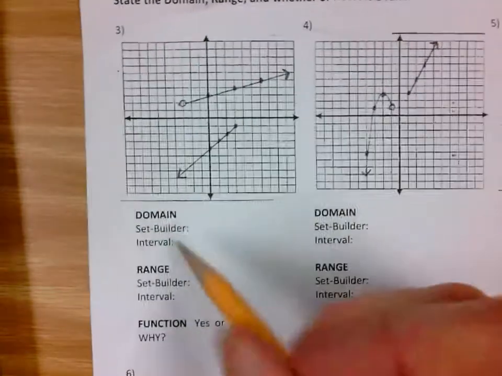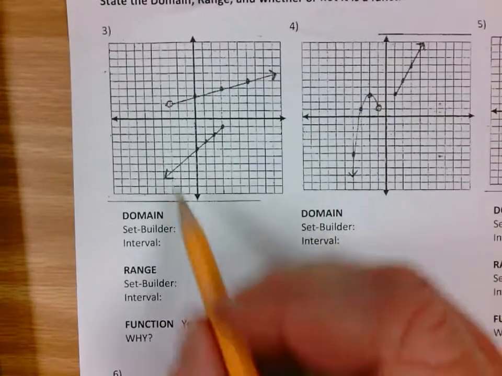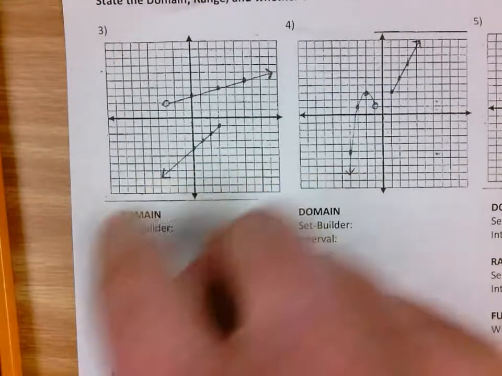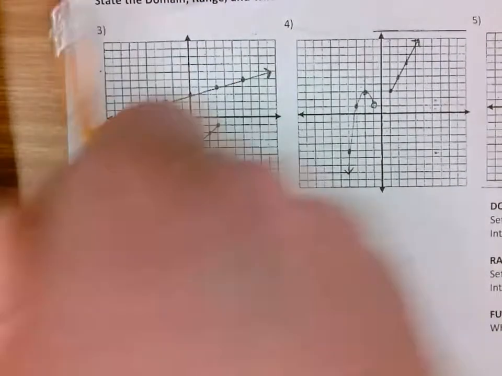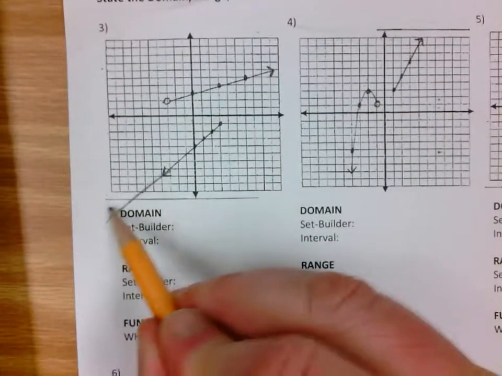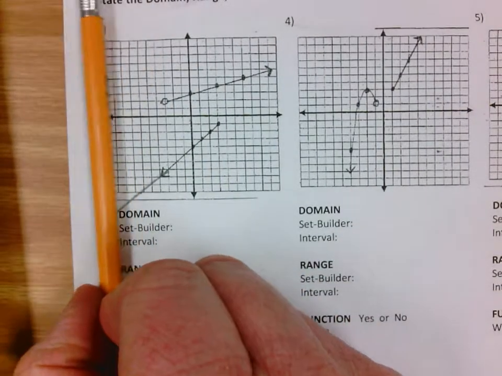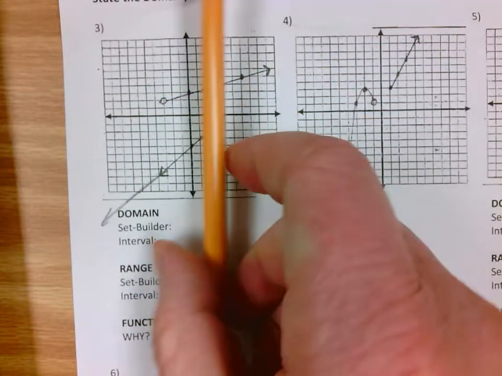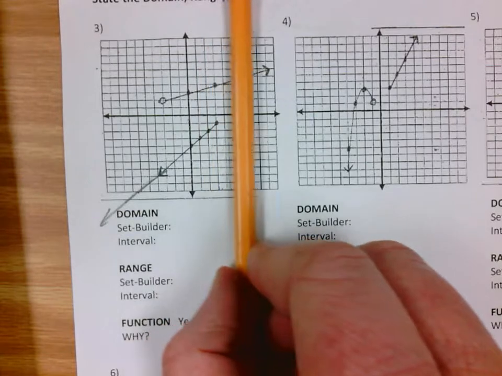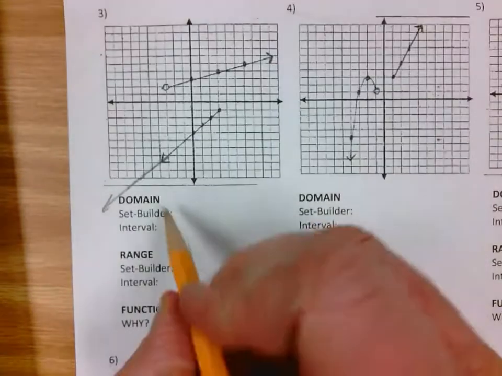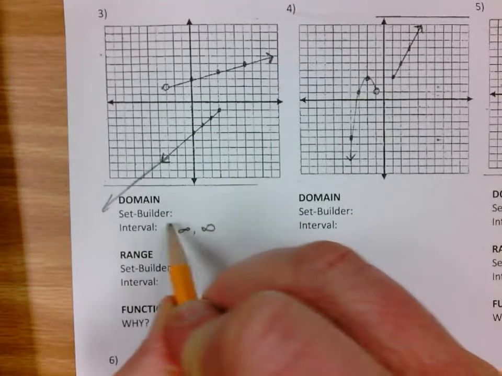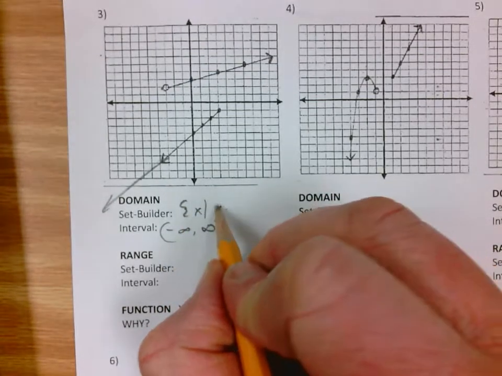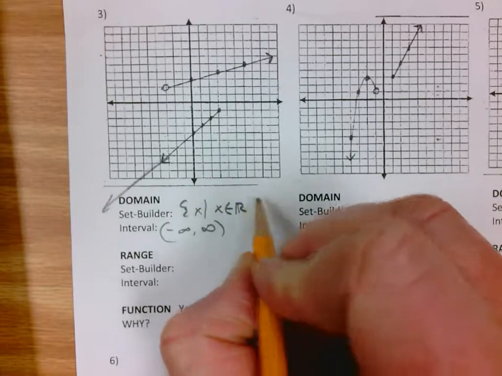So again, I'm going to start with an interval and then change them to set builder because I think it's easier that way. So I'm going left to right, and I would have points out here. If you want, there's an arrow. If you want to extend it, if it helps you to see that, go ahead and extend it. I just want to know, is there a graph somewhere? So there's a graph everywhere. There's an open circle here, but there's a point right below it, and I'm going this way to the right all the way out. So my domain is negative infinity to infinity, and the way you write that, as long as you have a real number, x is an element of the reals.